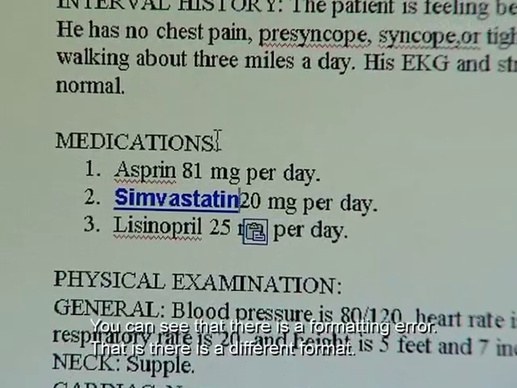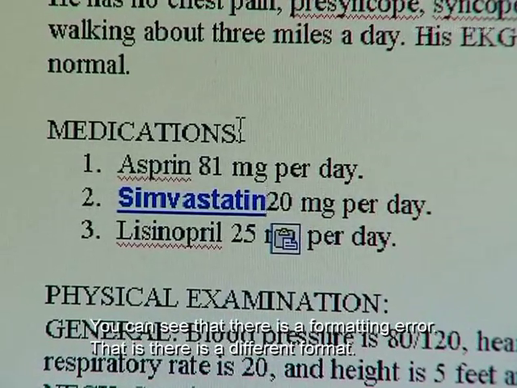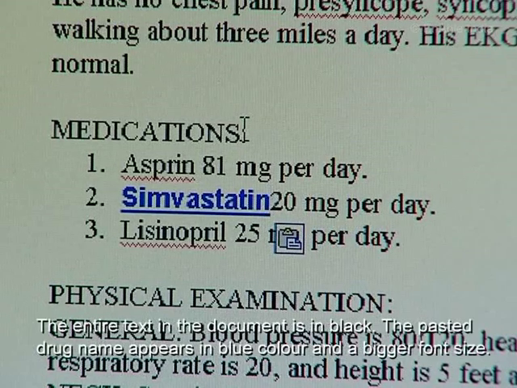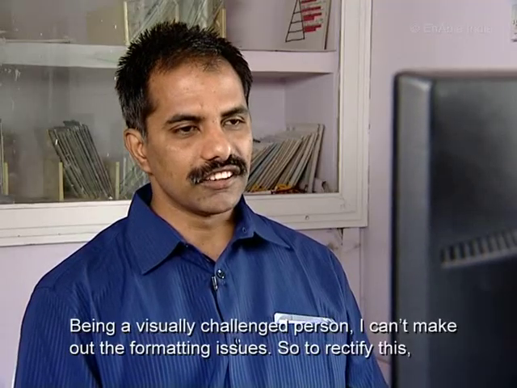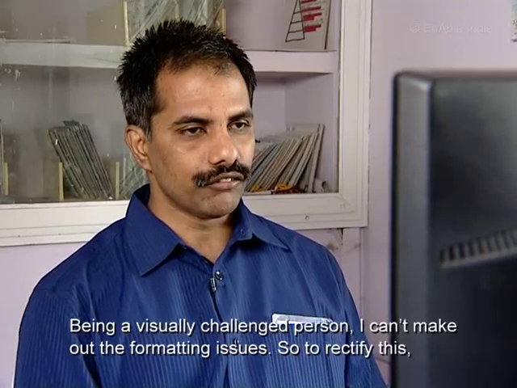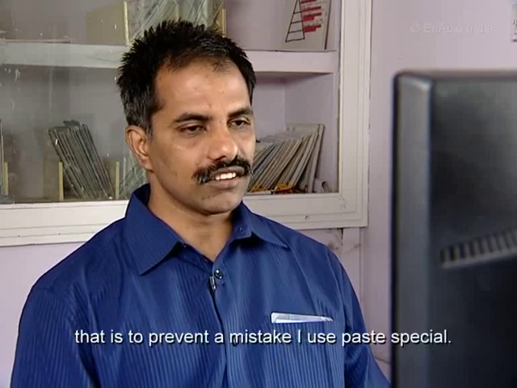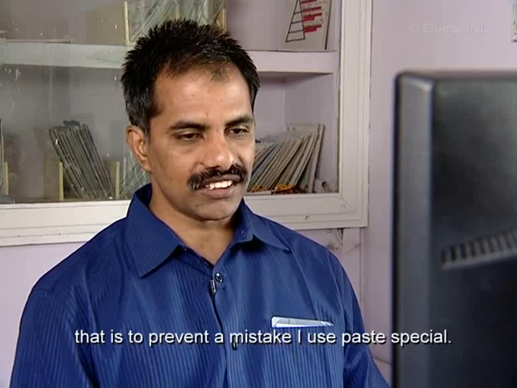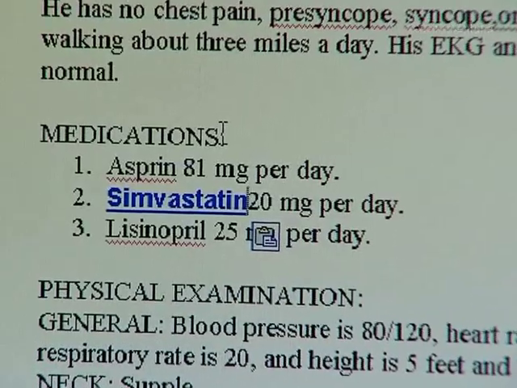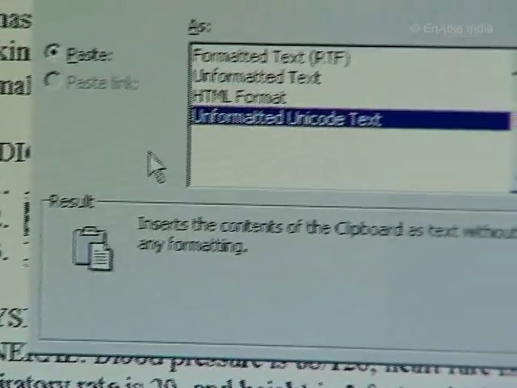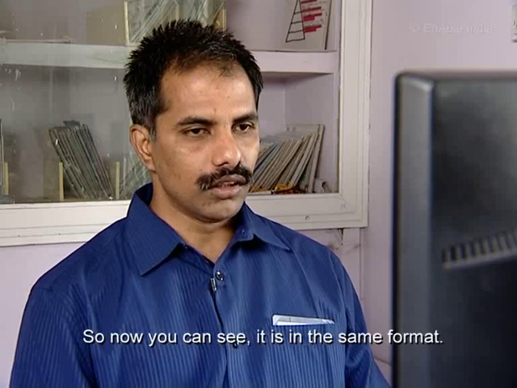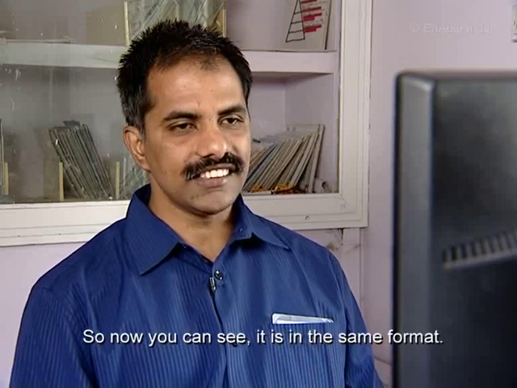You can see that there is a formatting error, that is, there is a different format. The entire text in the document is in black. The pasted drug name appears in blue color and a bigger font size. So, being a visually challenged person, I cannot make out the formatting issues. So, to prevent this mistake, I use paste special. Undo. Simvastatin selected. Alt S. Unformatted Unicode. So, now you can see that it is in the same format.